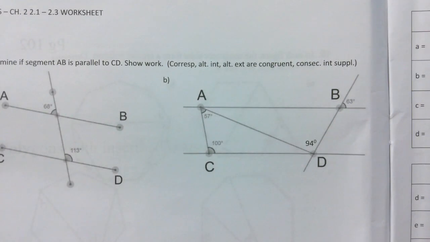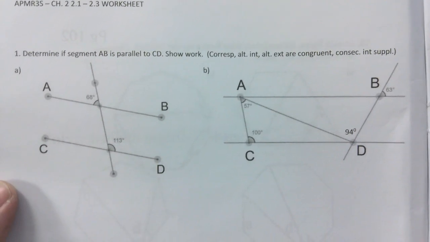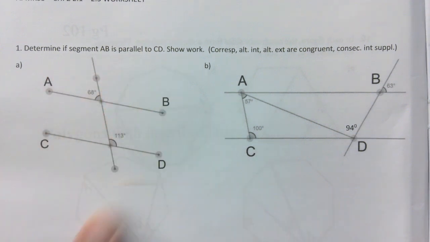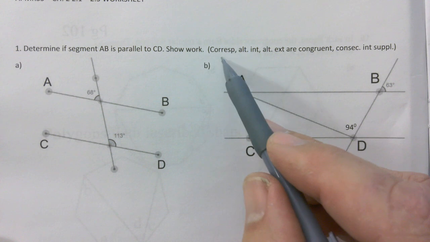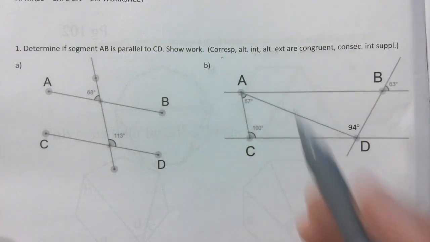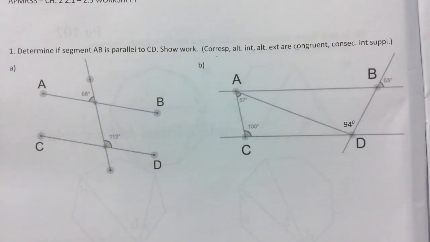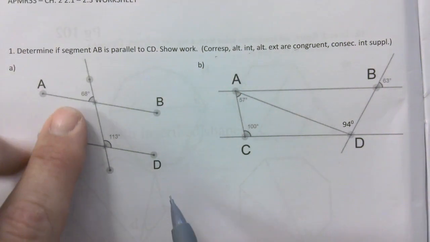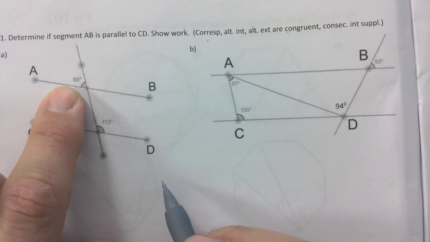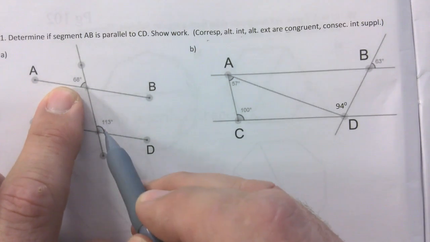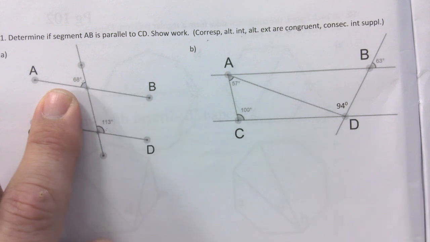Okay. Determine if segment AB is parallel to CD. Show your work. And I'm telling you what you can draw from, right? This is your checkbox. How many do you need to show to be true for lines to be parallel? Only 1 out of the 4. 1 out of the 4, then you're done. So you have to have a name for them. Do we have a name for these two?